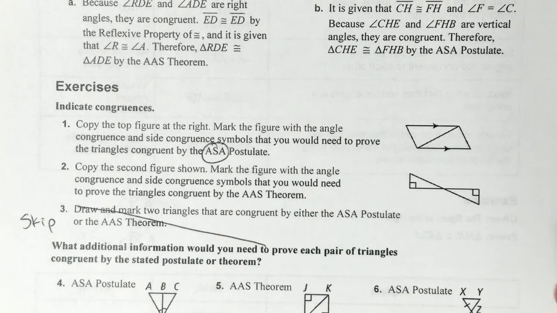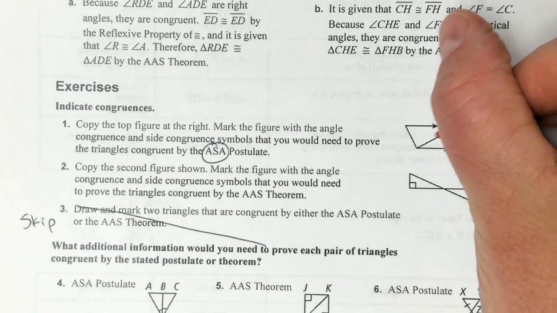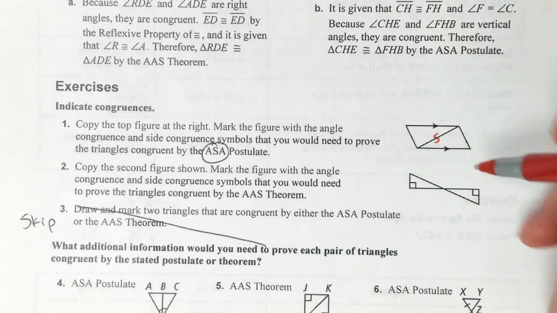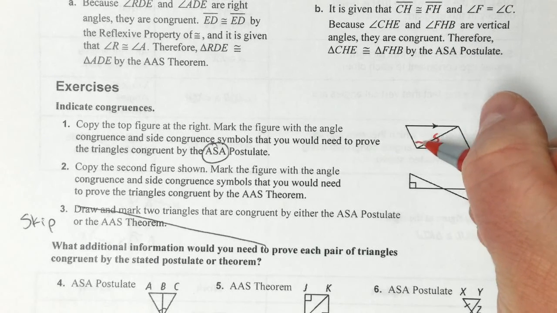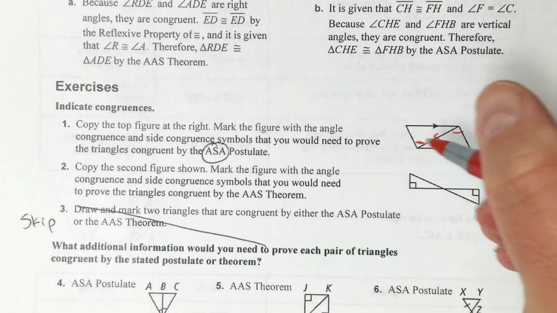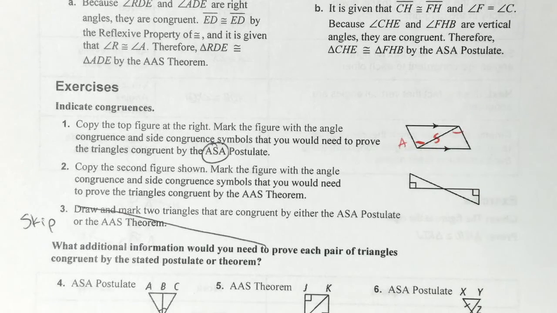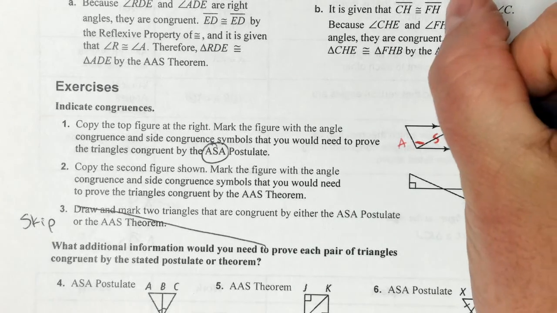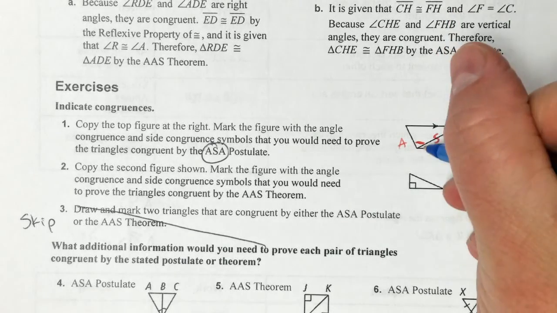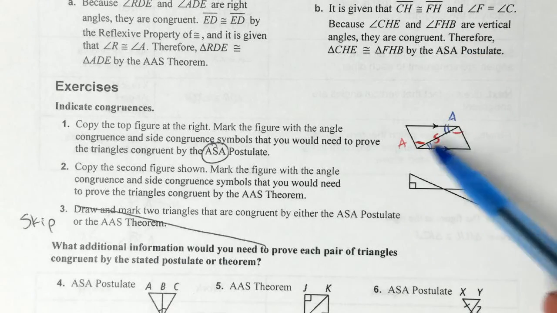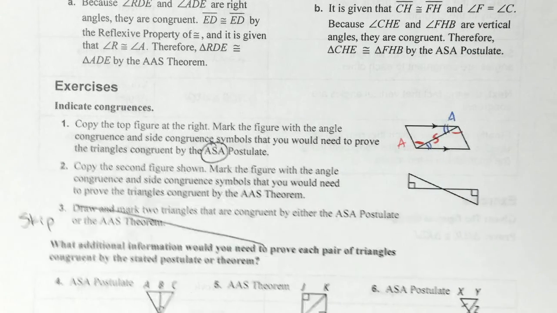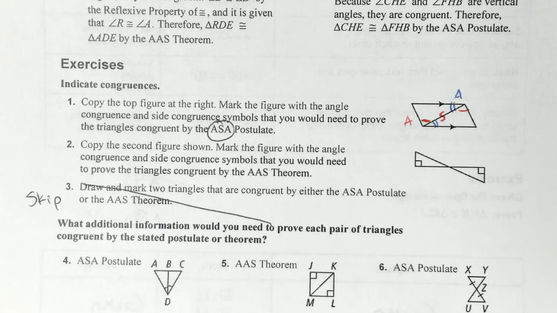So if we're using ASA, that means we're going to need the shared side and then this angle equal to this one. So that's going to be A. And this one equal to this one. So that indicates it's going to be ASA. So that's what you need for number 1. Just make your drawing look like that.